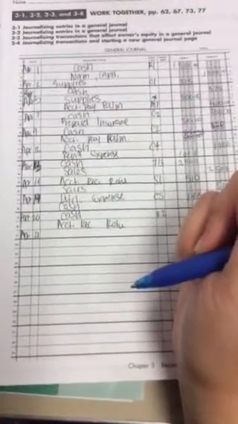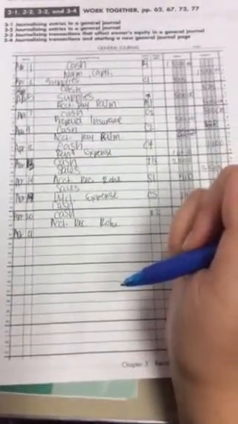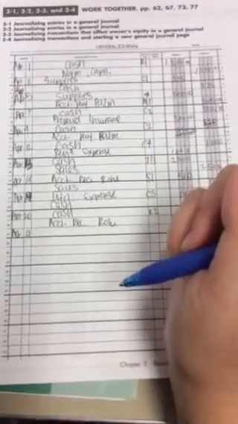Paid cash to owner for personal use of $1,000 with a check number 6 on April 21st. So we're going to put down April 21. We have paid cash for personal use. Personal use is going to fall underneath our owner's equity, which is going to be the drawing part.